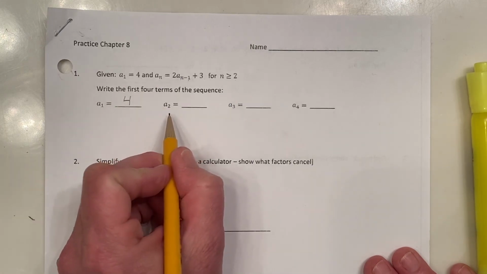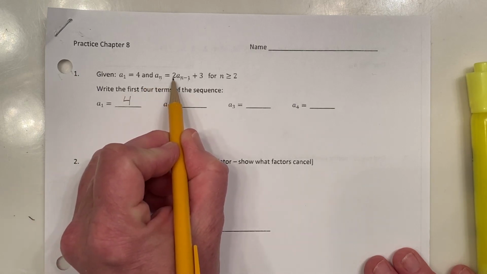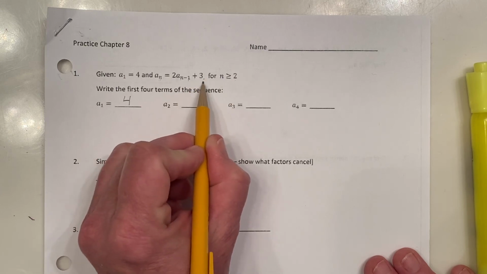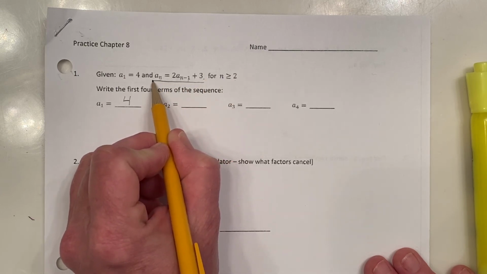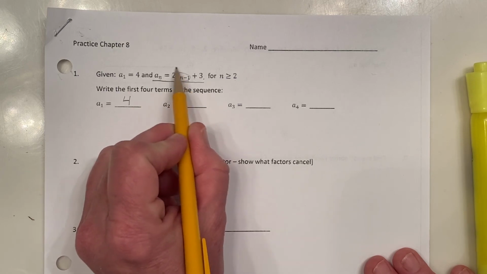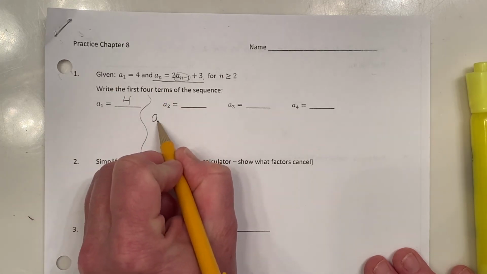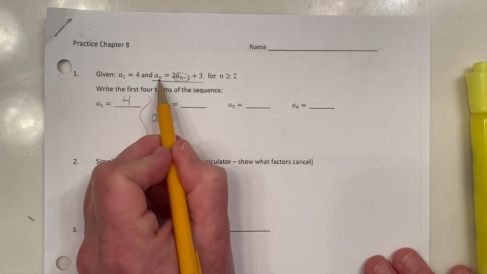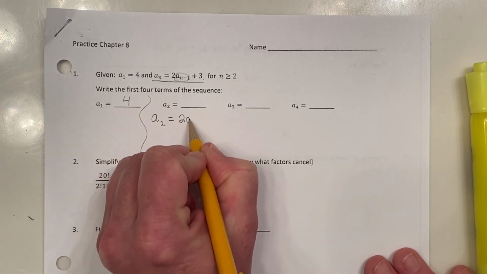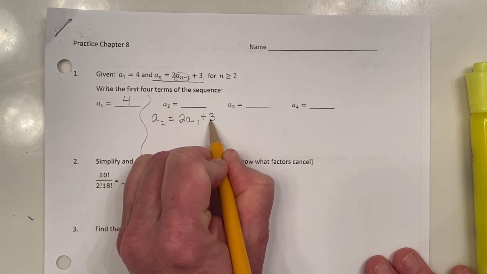A sub 2 is going to be equal to 2 times a sub 1 plus 3. This is a recursion formula. We need the previous term, a sub n minus 1, to get the next term. So to get a sub 2, we're going to replace every n with 2 in this recursive formula. When n is 2, we get 1. And then we write down the rest of the problem.